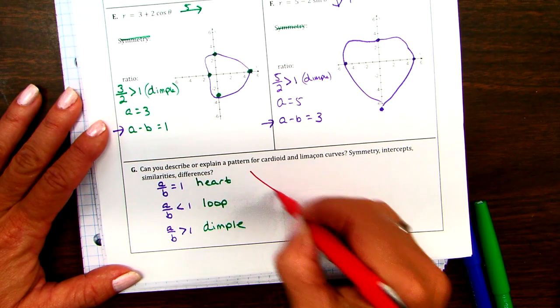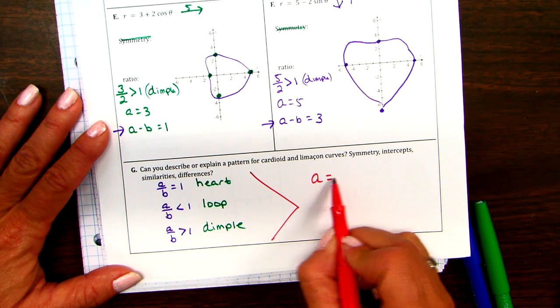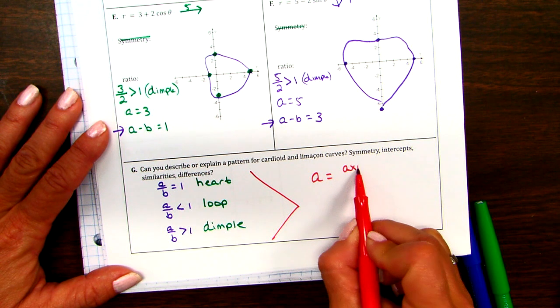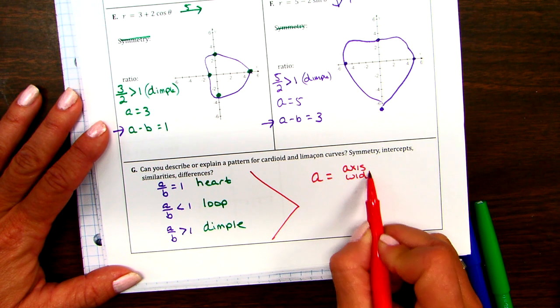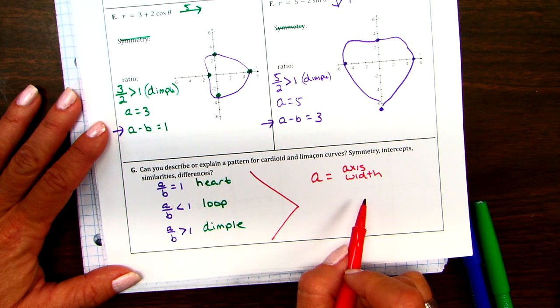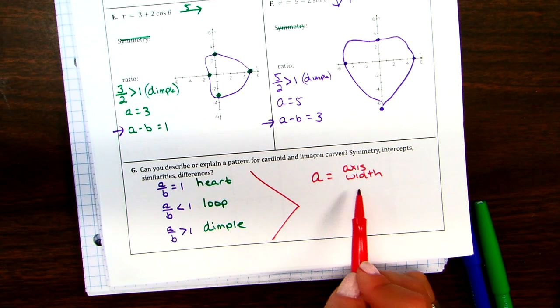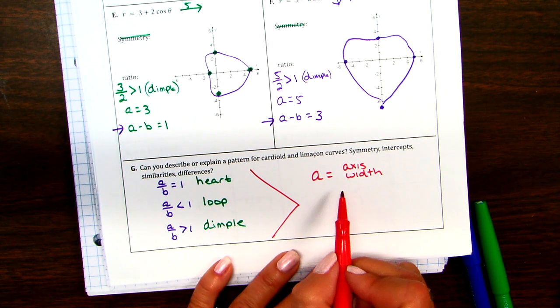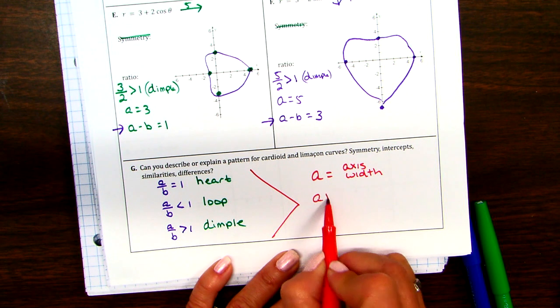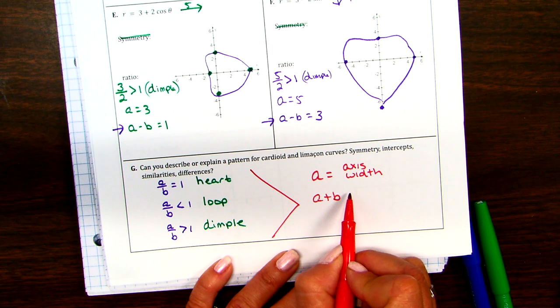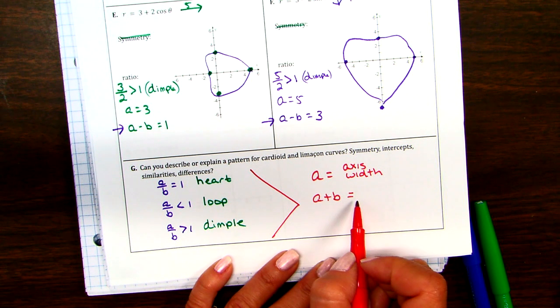All of them have A as the axis width, and I made this term up just so you know. There might be an official name, but for our purposes, that makes sense. And A plus B is your, what should we call that?